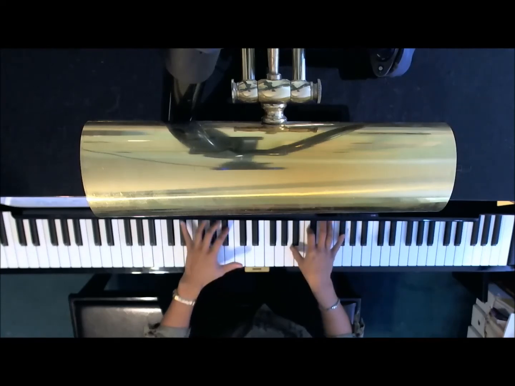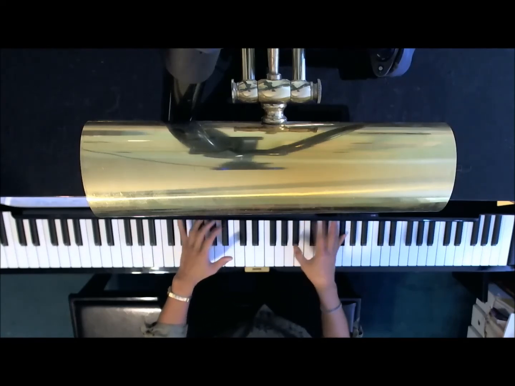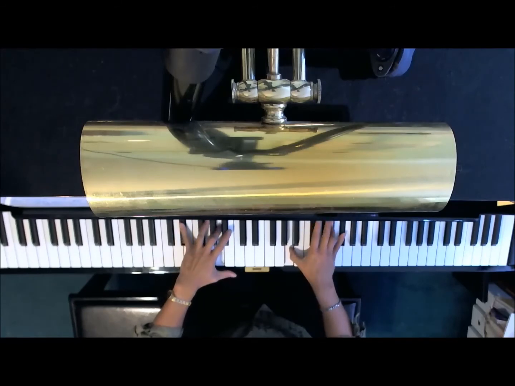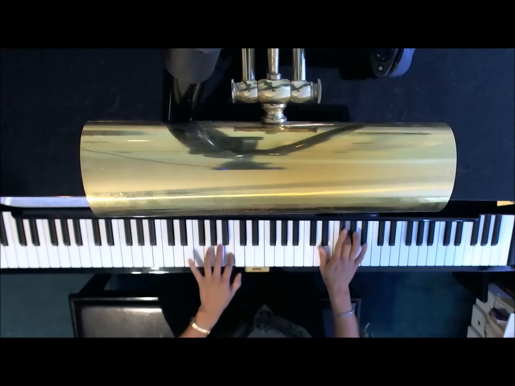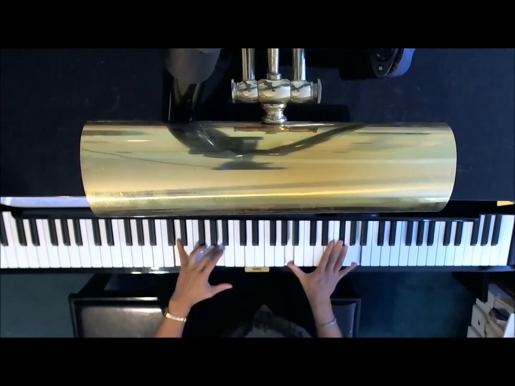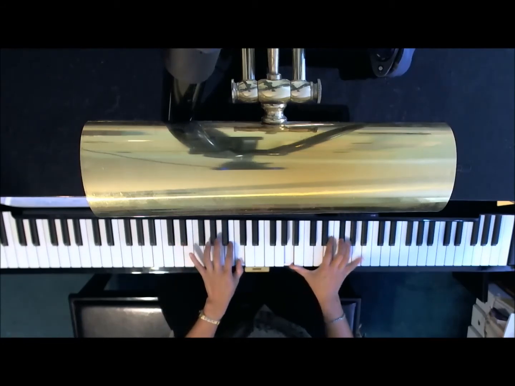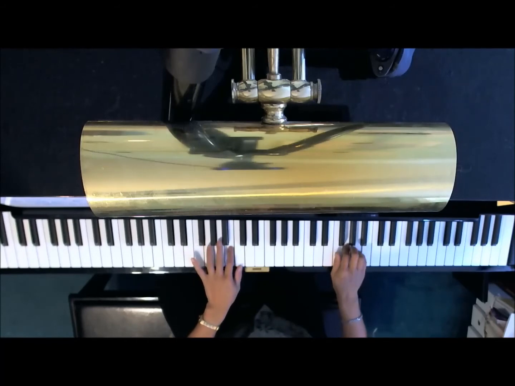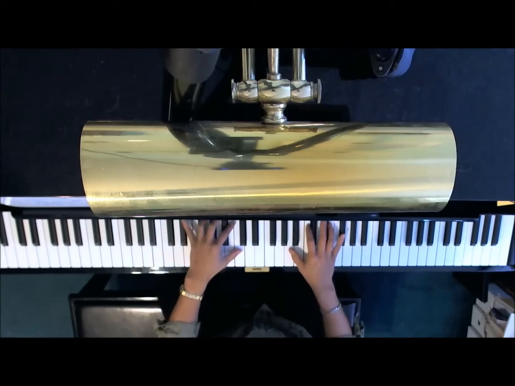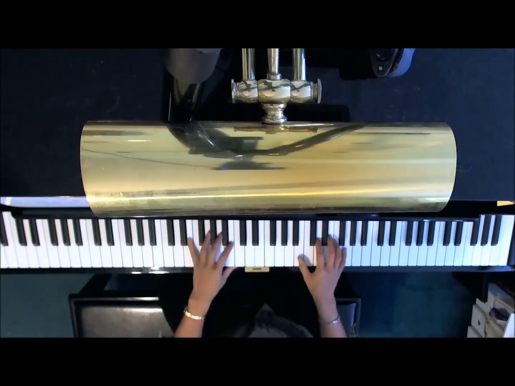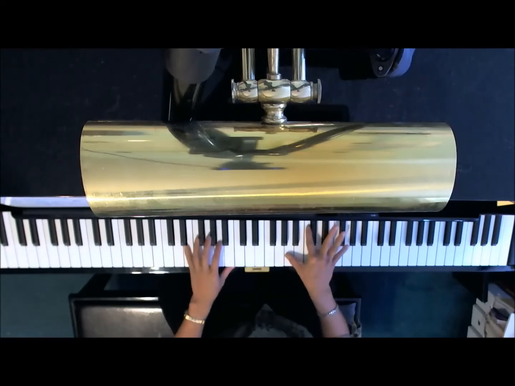So I'm just going to run through that a little bit more. Okay. The other thing that's running through my brain is I'm looking for patterns and the chords. Okay, that one wasn't too bad. That trill I messed up in bar 5.